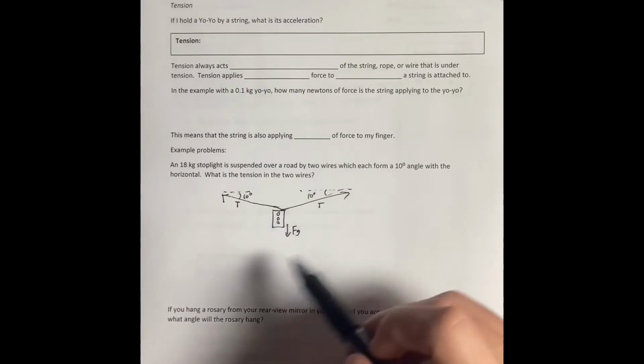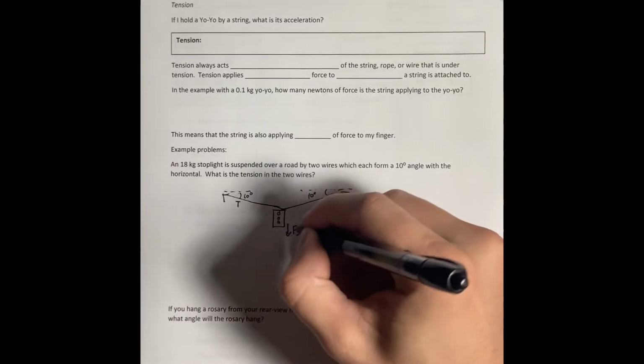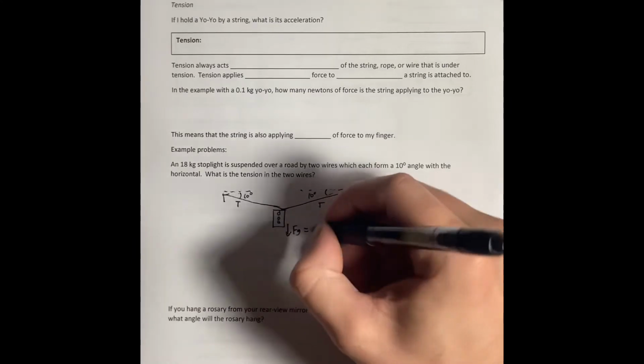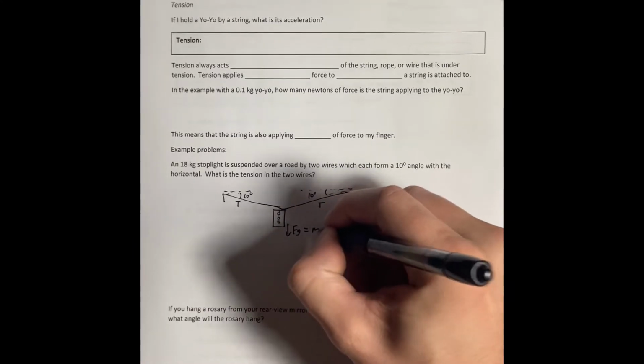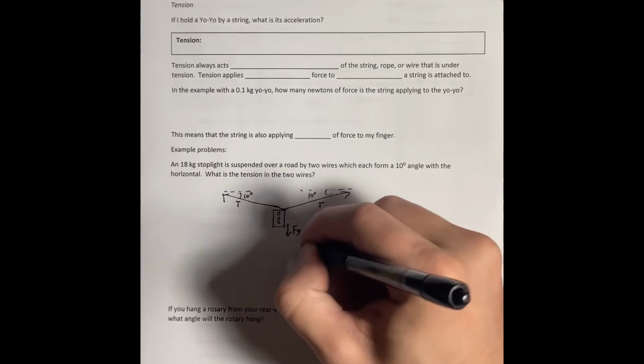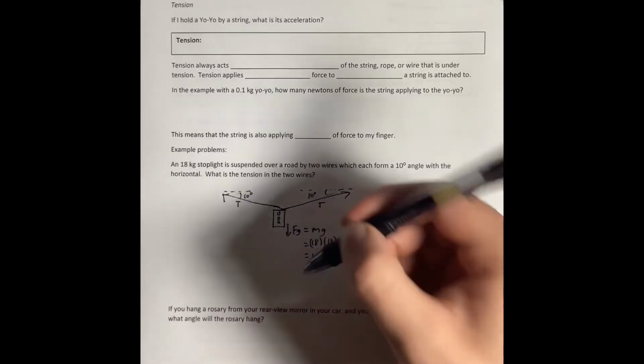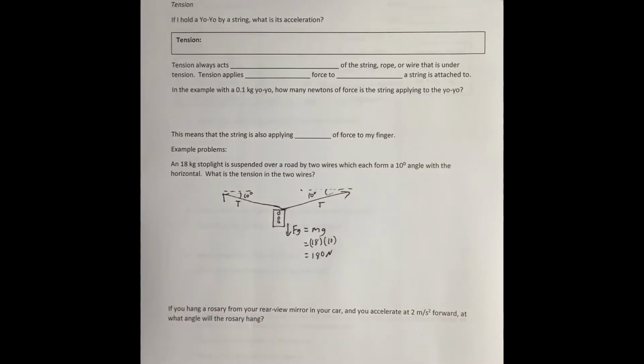One sort of intuitive thing that we can say is that whatever mass is here, whatever weight we have, so let me first find the weight. The weight would be m times g, which is 18 kilograms times 10 meters per second squared. So the force of gravity is 180 newtons. There's 180 newtons of gravity pulling down on the stoplight. If we want our forces to add to 0, then we need 180 newtons pulling up on it. That means that each wire has to be holding 90 newtons of force going upwards.